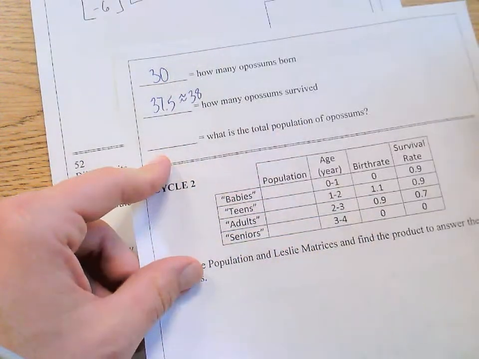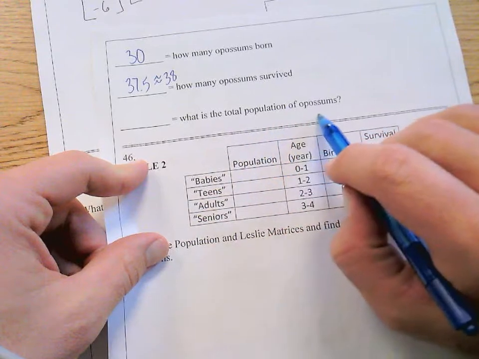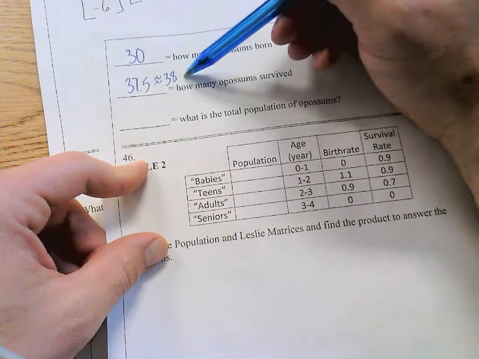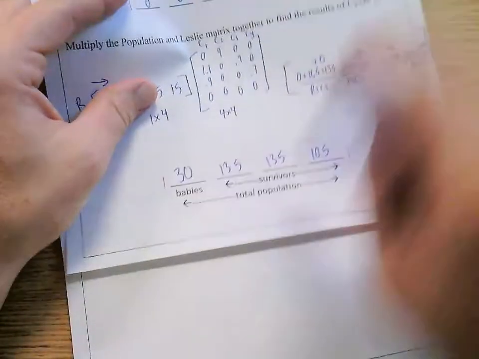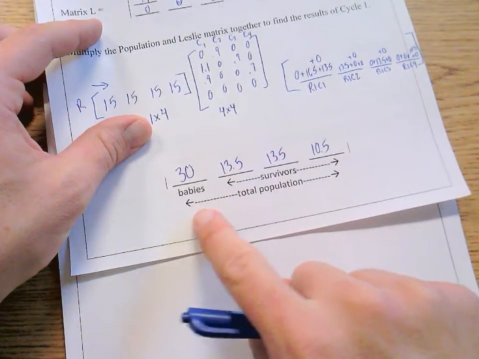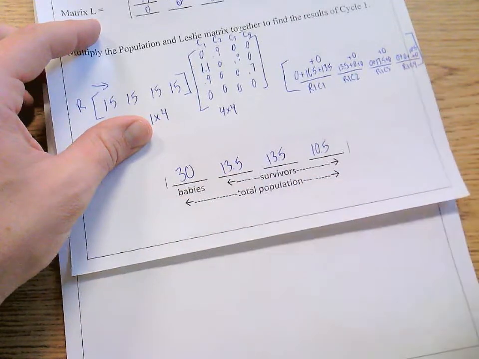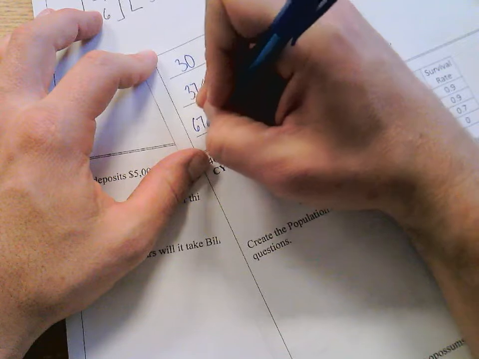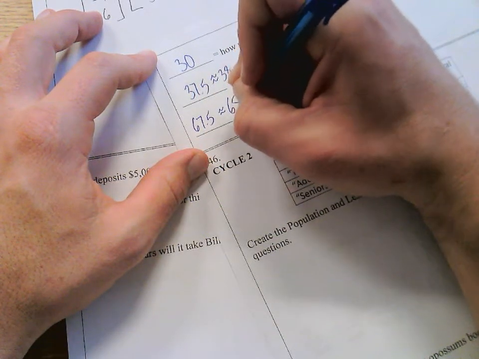Never seen one before. Now, lastly, what is the total population of possums? There's two ways you can look at this. 30 were born, 38 survived. Just add the two up. But if you want to go back to your matrix, 30 plus this plus this plus this. Notice how it's total population. See the little way it's written here? So add it all up, and you would actually get 67.5 if you do the matrix, but again, we're just going to round to the nearest whole possum here, and that's 68.